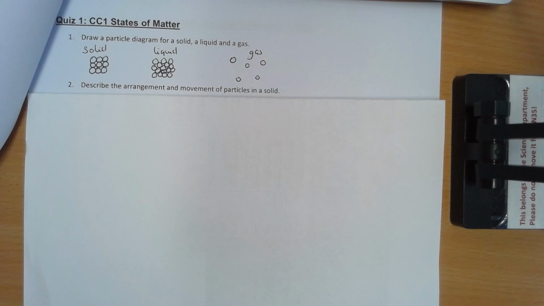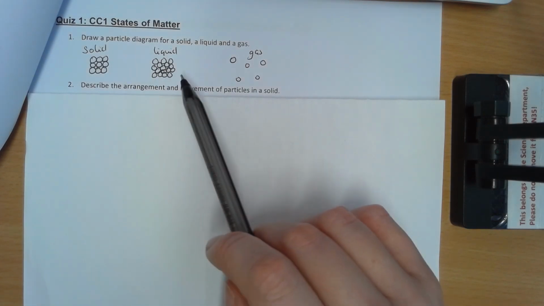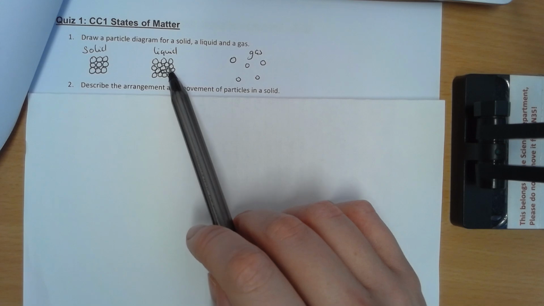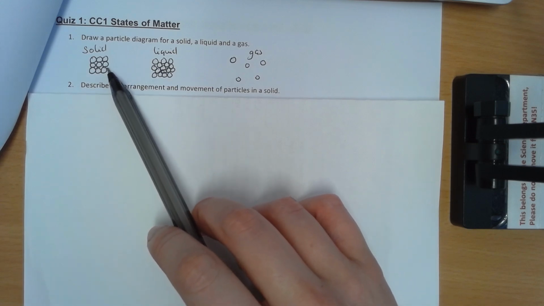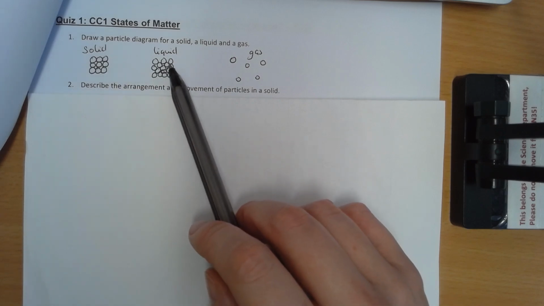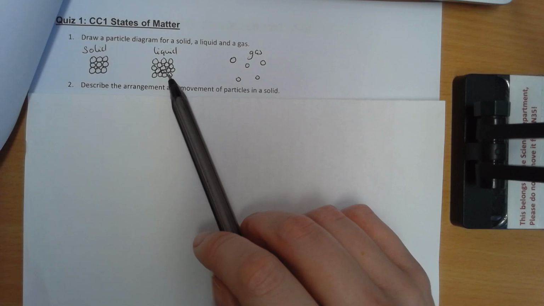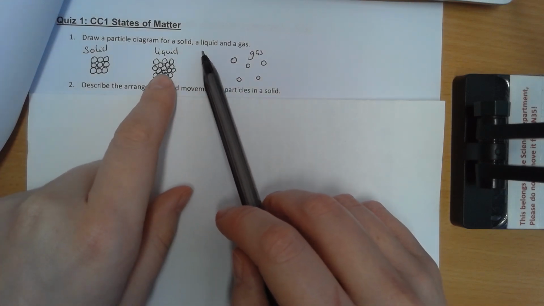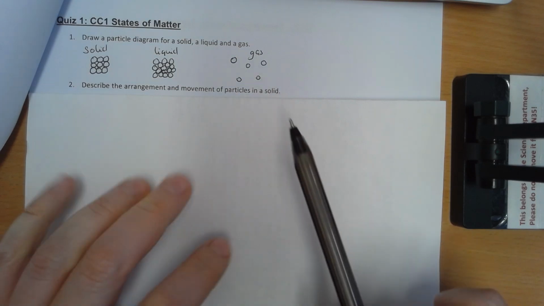Alright, so there's answer 1. You don't need to draw boxes, although you can. You don't need to draw too many particles either. Usually 9 is a good number, just enough to show the actual pattern. Make sure your liquid particles are all touching something, and that you don't just go off in a random direction. They should all be clumped together.